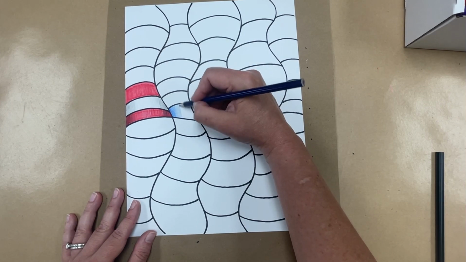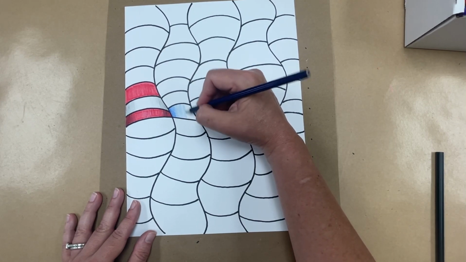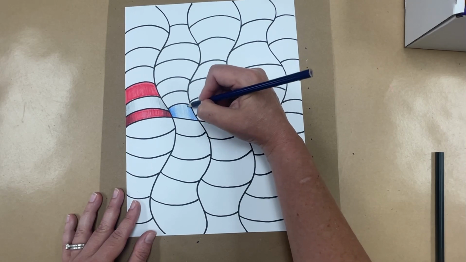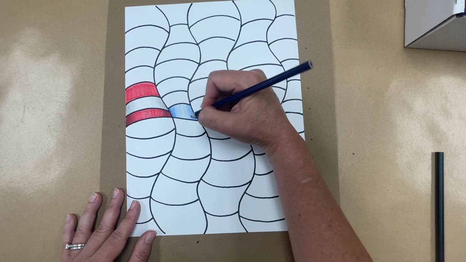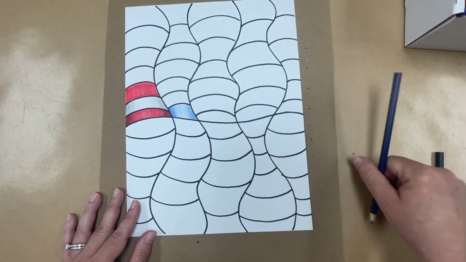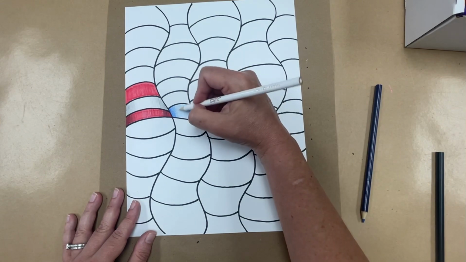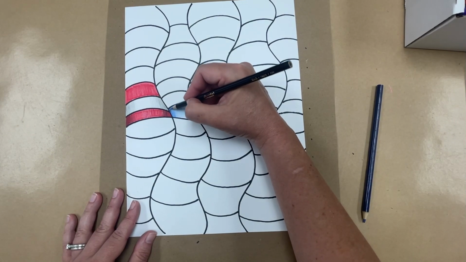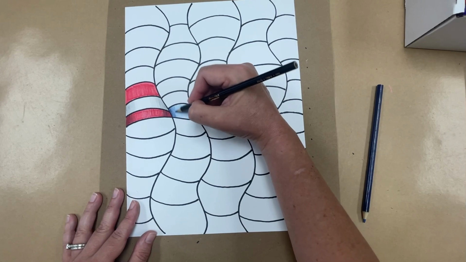Light, light, light through here, and getting darker as I get to the edge. See how it's lighter there? You can even go back in the middle part with your white and blend that. And then you can take some black just on the edges to make that even a little darker and create more of a shadow.